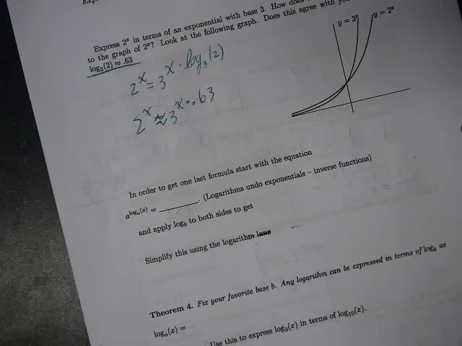Let's think about this in terms of graphs. So that means I can get the graph of 2 to the x if I start with the graph of 3 to the x and do what to it? What does it do to the graph when you multiply all the x's in a formula by a constant? If I know the graph of f of x, then what is the graph of f of 2 times x?